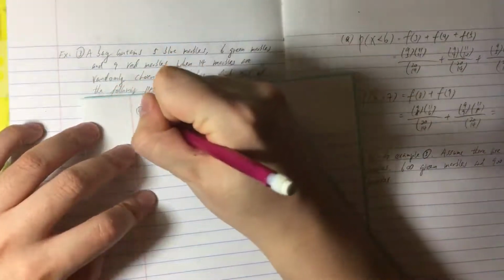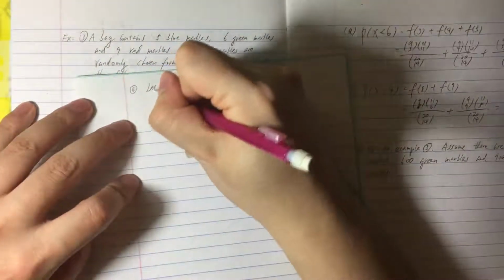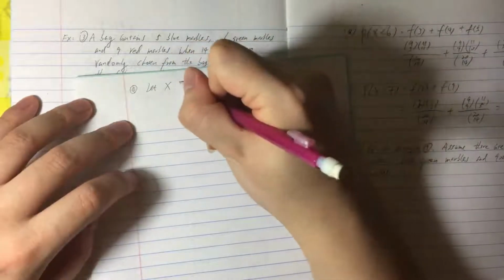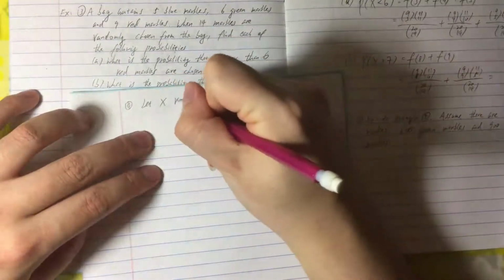First of all, let's set up the problem. X represents the number of chosen red marbles, because every part of the problem is asking for a probability about the number of red marbles. So X represents the number of red marbles.